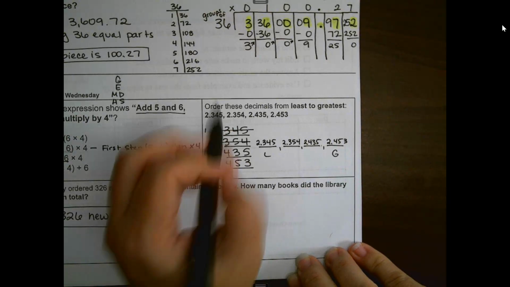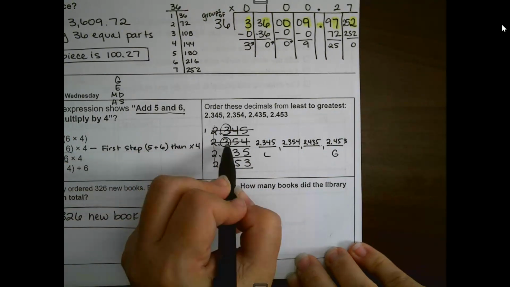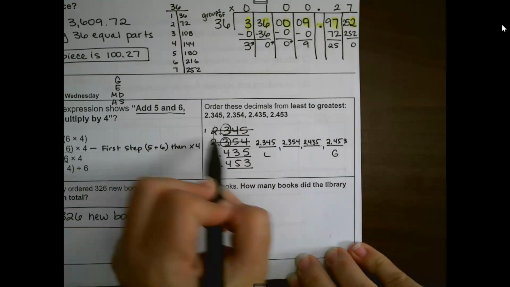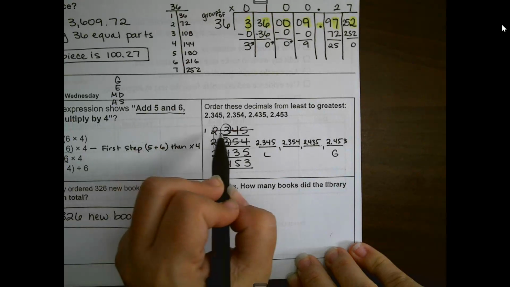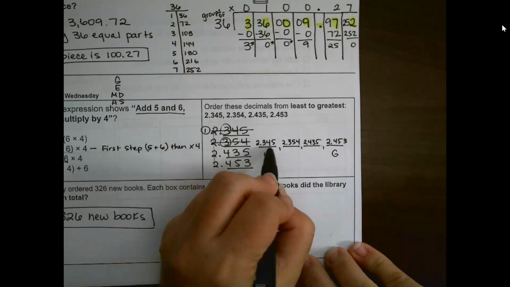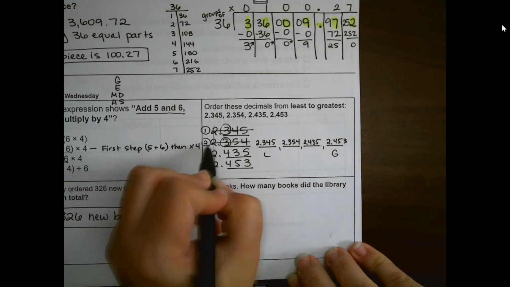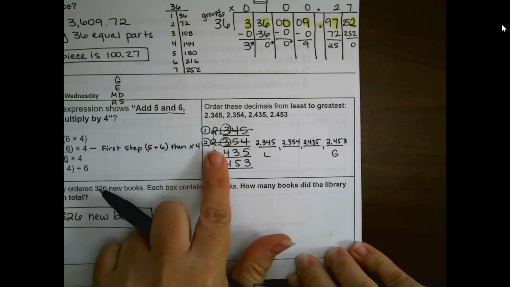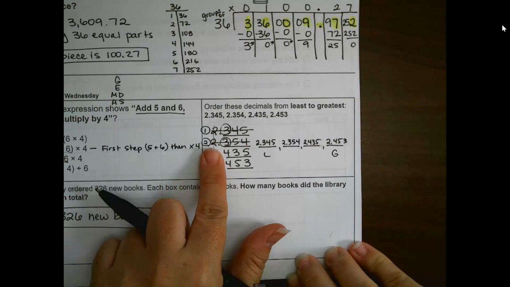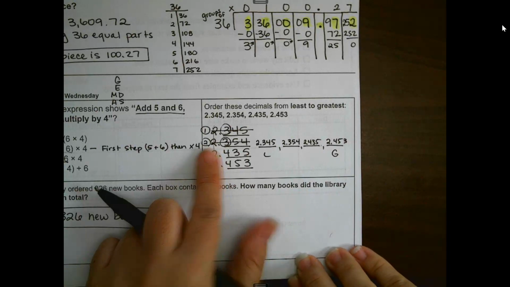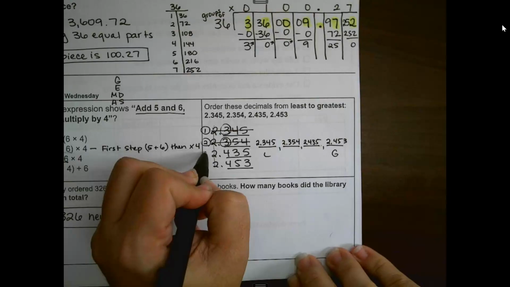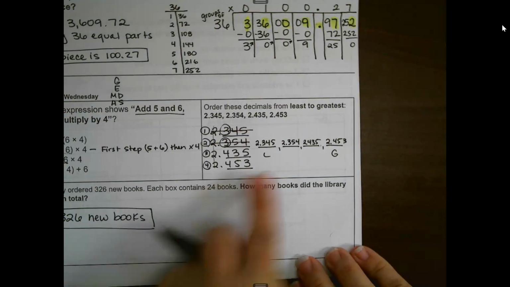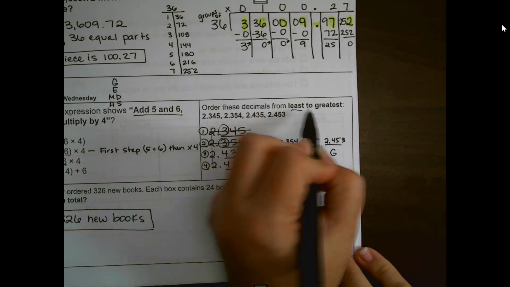And I noticed that each of these both had a 3. And so then I went to the next place, and this one has a 4, and this one has a 5. So if I'm going least to greatest, this one right here is going to be my number 1, first, and then that would be my second. Then with these 2 numbers, you can think of it like whole numbers, like ignore the 2, you've got 435 and 453. 435 is the smallest, and then that one would be the largest, the greatest. So you're ordering those, double check, least to greatest.